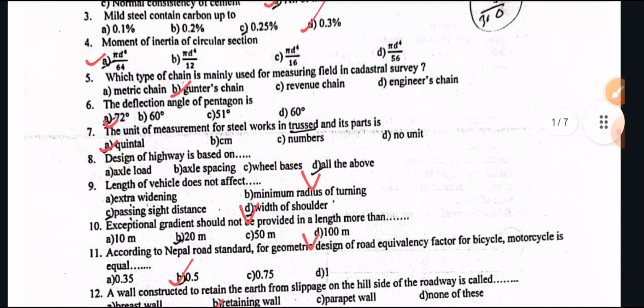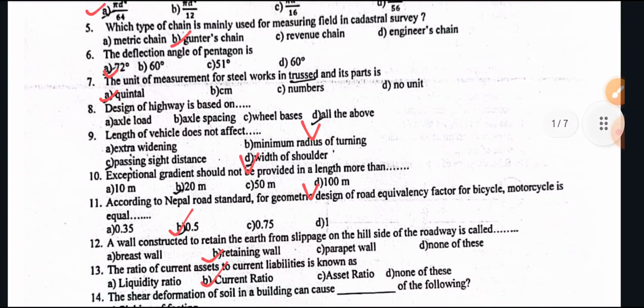Exceptional gradients should not be provided in a length more than 100 meter. So in a condition, if you are providing the exceptional gradient, that gradient may be excessive, okay, so that length should not be more than 100 meter.